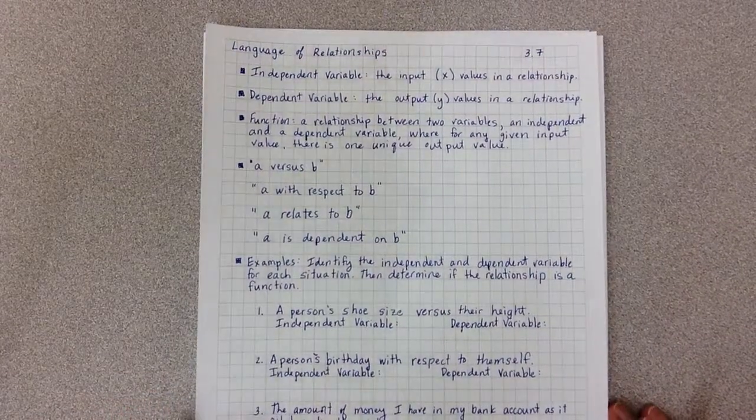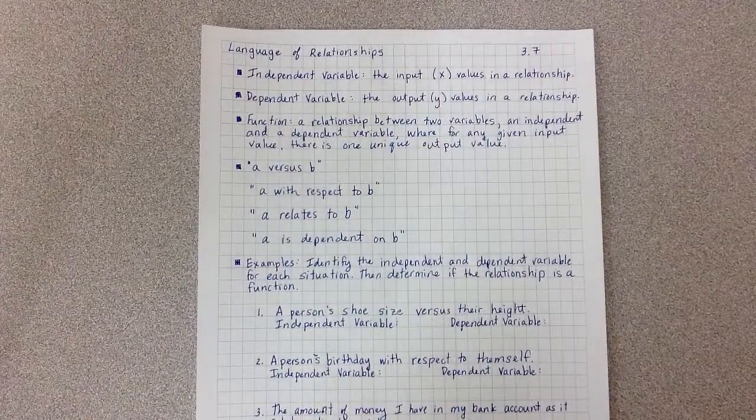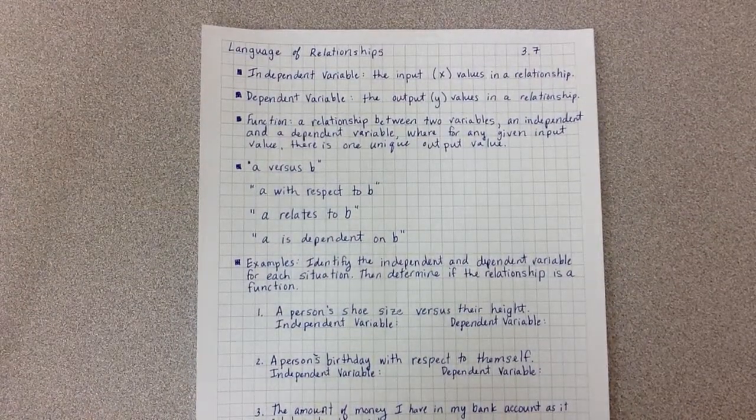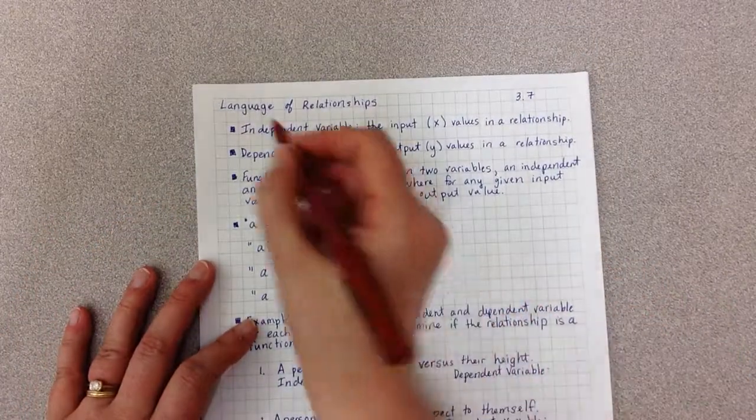These are the notes that go with section 3.7 in your book. And in this section, you talk about relationships. So we're going to talk about the language of relationships. The first thing we need to do is some definitions. The first two definitions are ones that you looked at today.